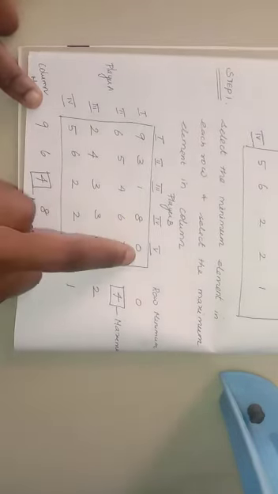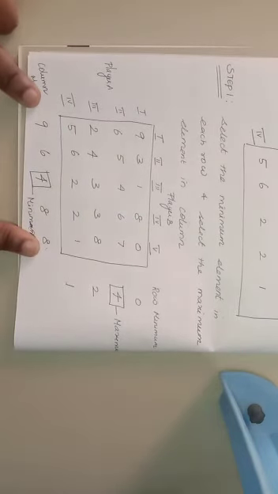Next, we do the column maximum. In the first column, 9, 6, 2, 5, the maximum value is 9. In the next column, 3, 5, 4, 6, the maximum value is 6. Here 4 is the maximum value. Here 8 is the maximum value. Here also 8 is the maximum value.